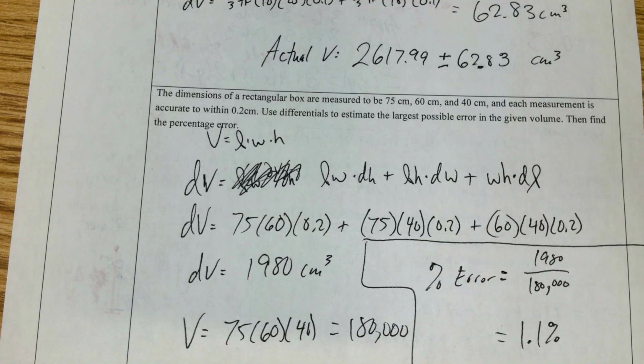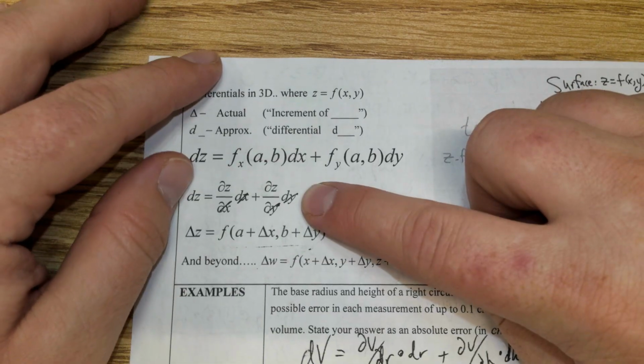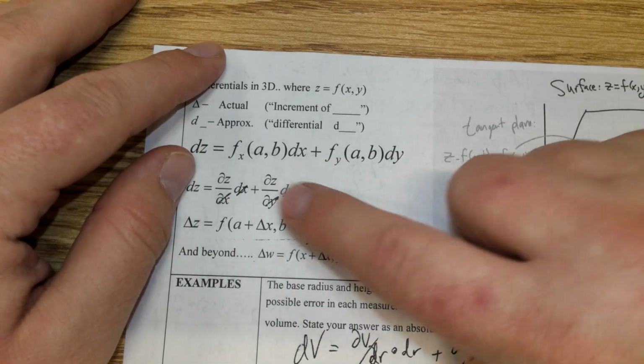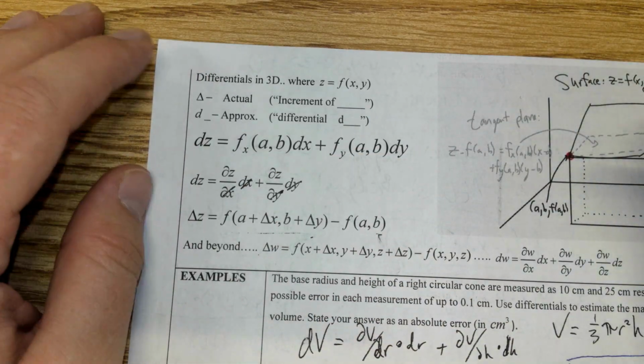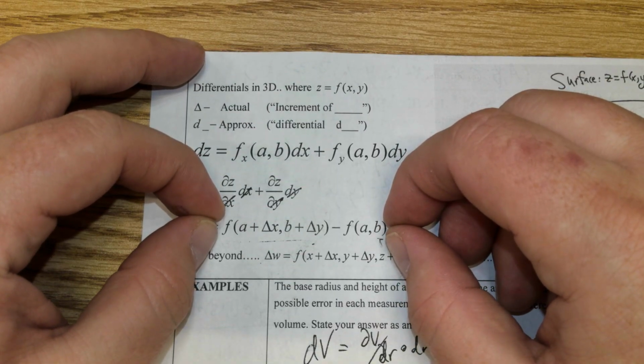Thank you for surviving and thriving here with tangent planes and linear approximations. Just remember that the differentials are the ones that cancel. The differentials are the approximation, where the deltas are the actual subtraction from beginning to end.